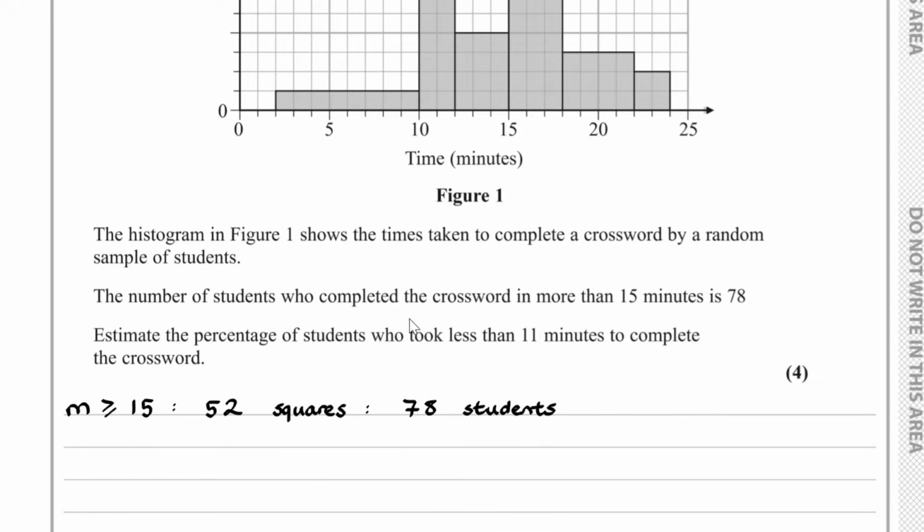So therefore, we can find out what 1 square would represent. 1 square would represent 78 divided by 52, which is 1.5. So 1 square would represent 1.5 students.